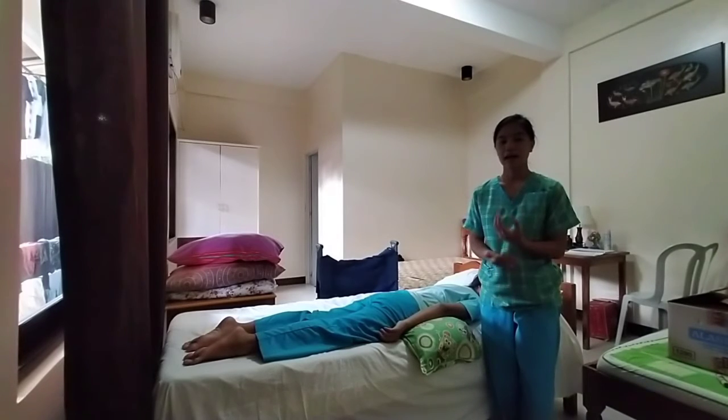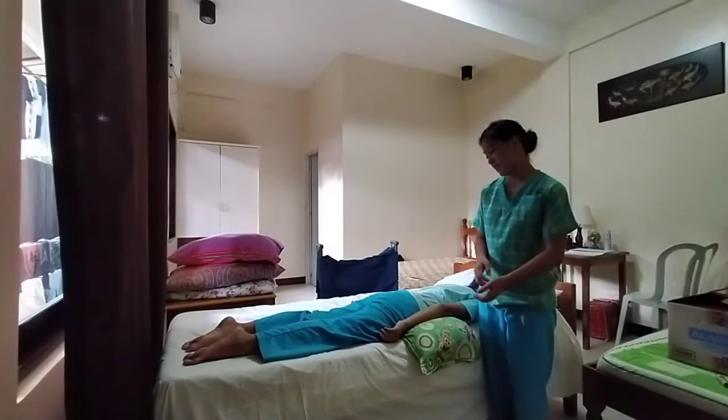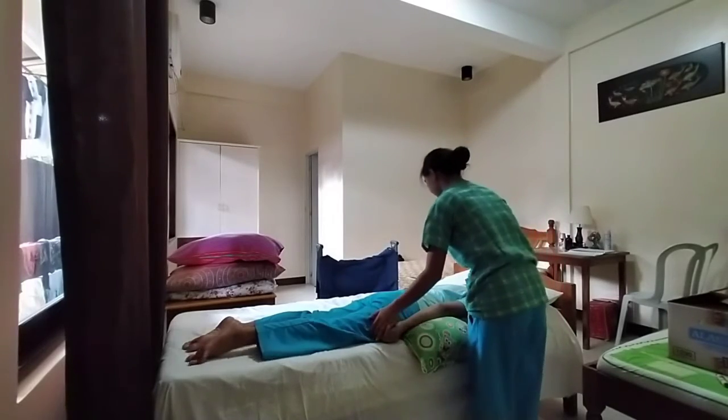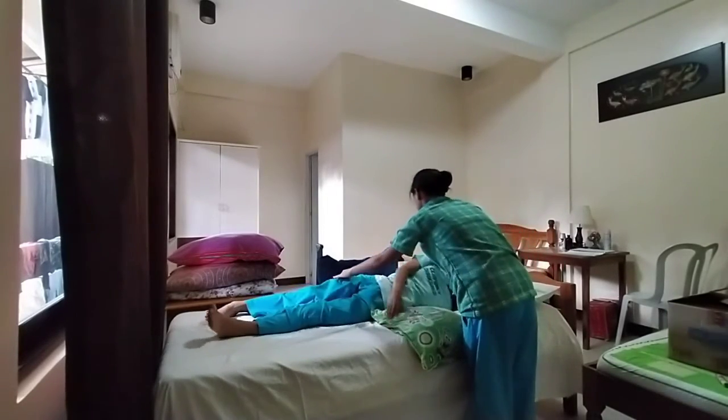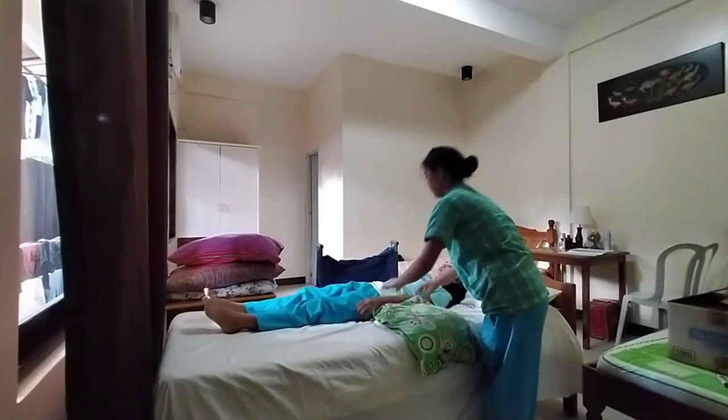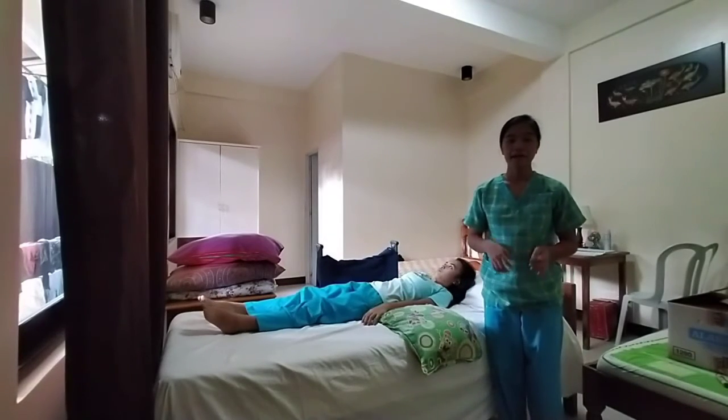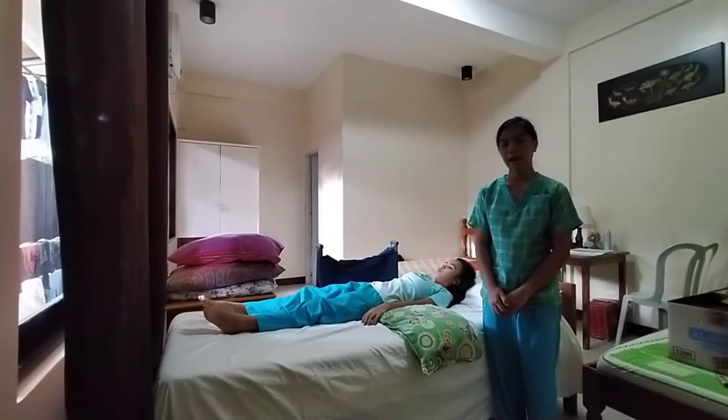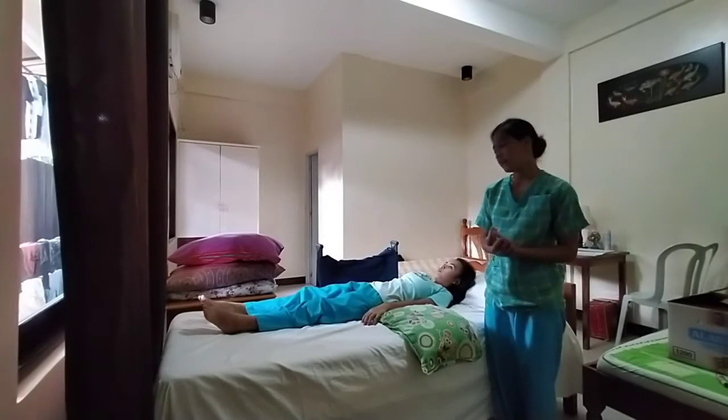And for the position of the client, the procedure is adjust position as needed. So, ma'am, correctly position the client, have safety devices in place, protect the client from injury.